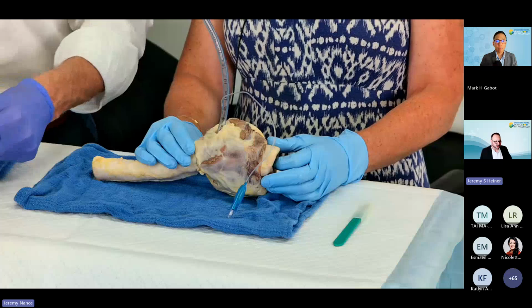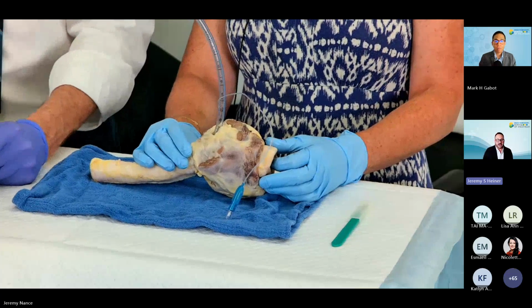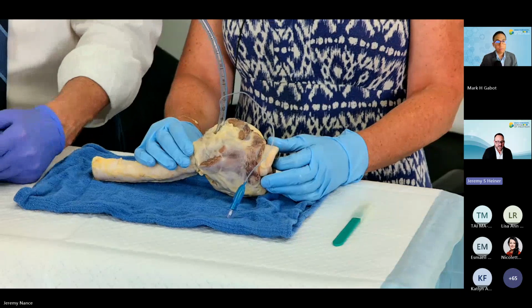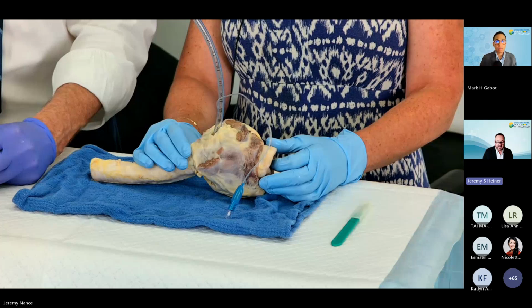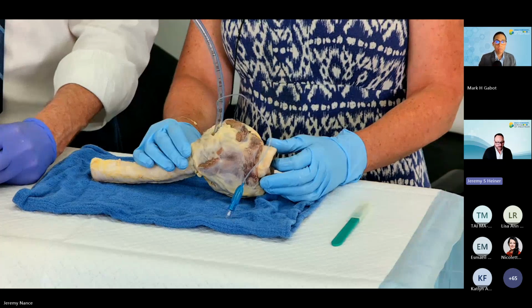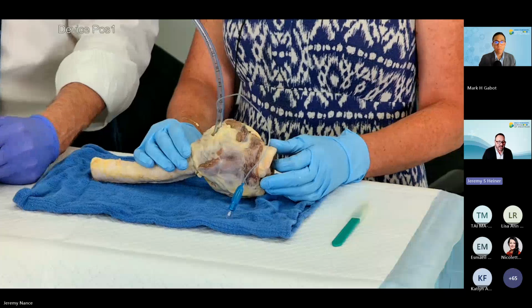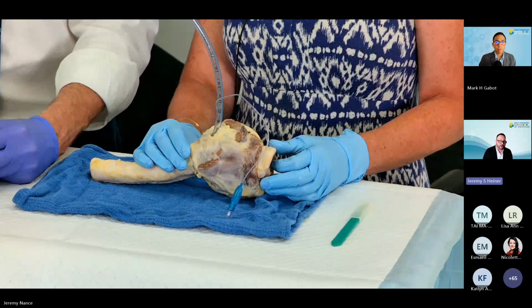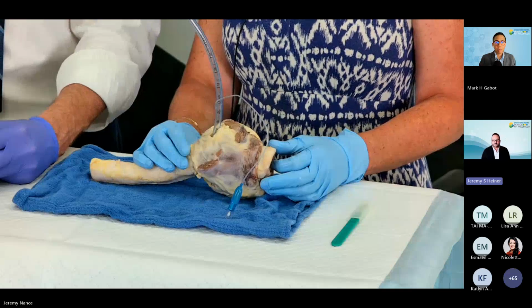Now, if you read the emergency medicine literature, there's plenty of literature on cricothyrotomy for emergency medicine physicians, and they do advocate for that initial vertical incision because a lot of times they are doing this in very high stress, emergency situations, and once you do that vertical incision, it allows you to feel that cricothyroid membrane a lot better.